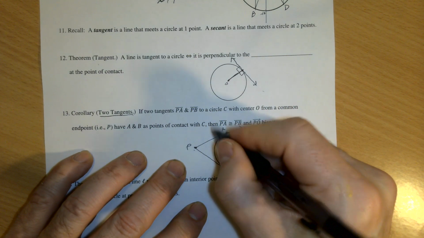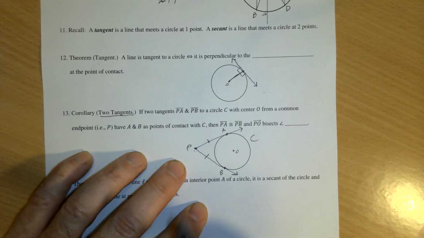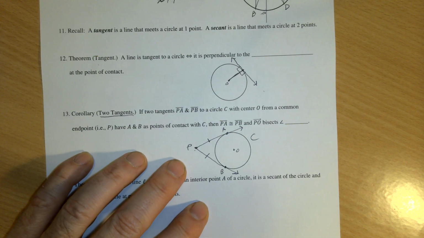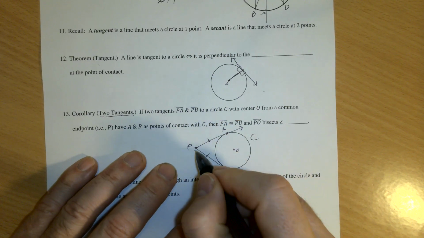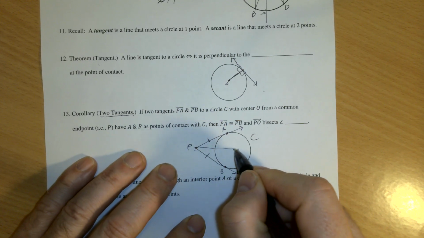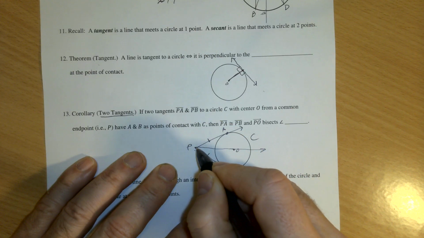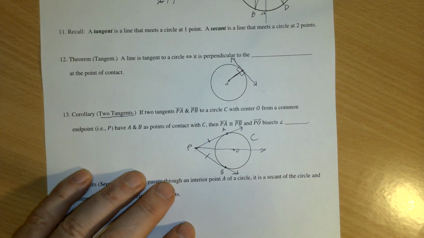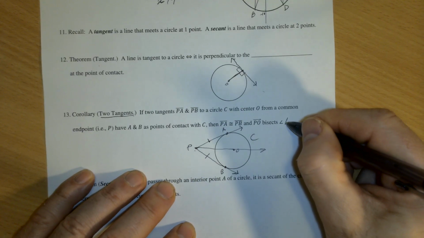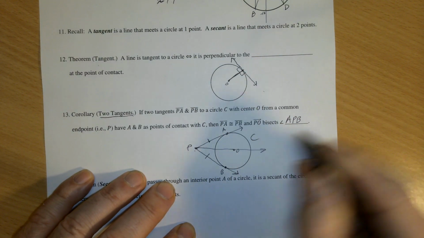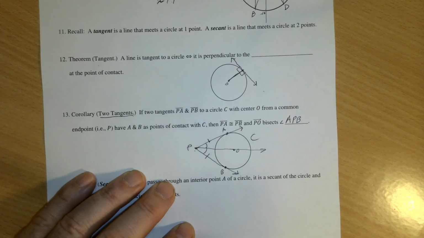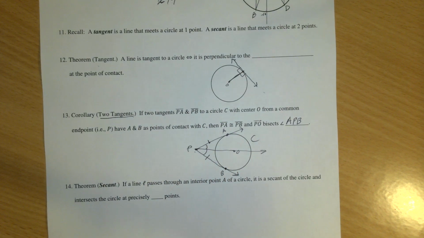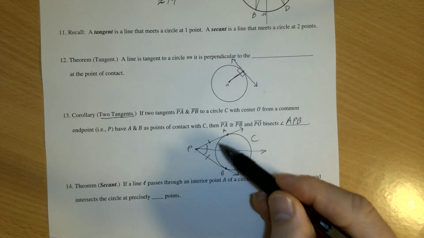Then PA is congruent to PB. And one more thing. PO, that ray, bisects that angle, the angle APB. Okay, so that means that this angle is the same as this angle because it bisects the angle. Kind of have two half angles there.